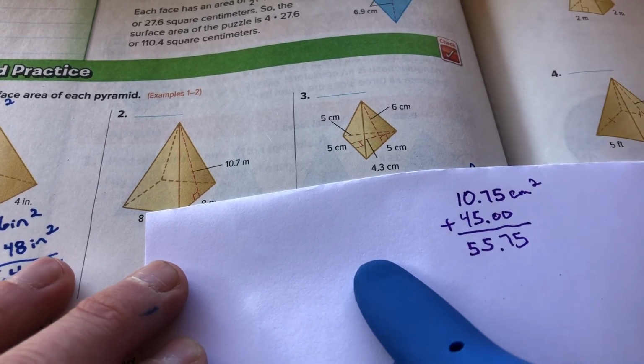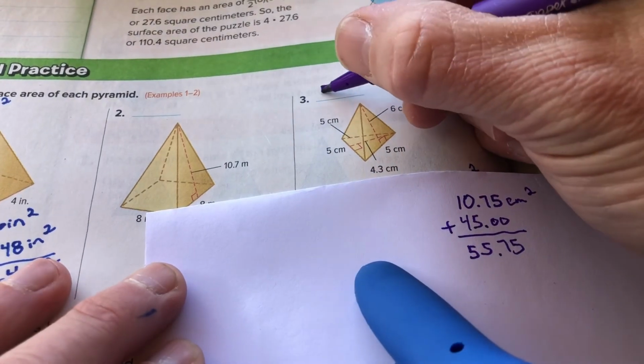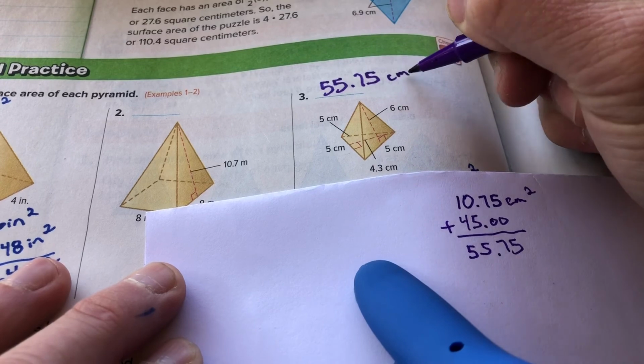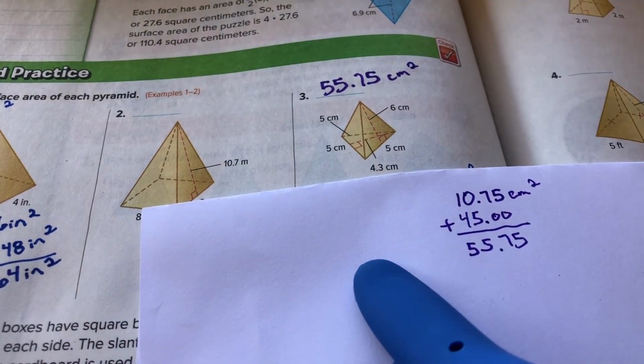And I get 55.75. And that's centimeters squared. And that's the total surface area.